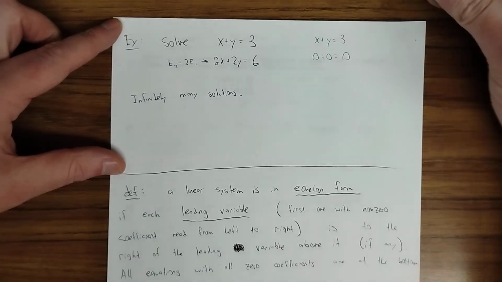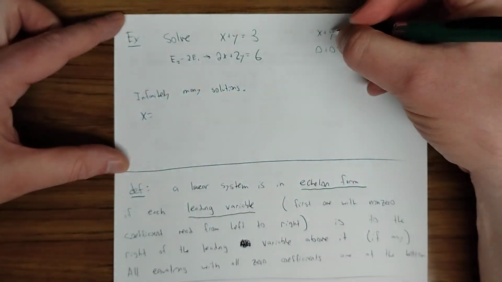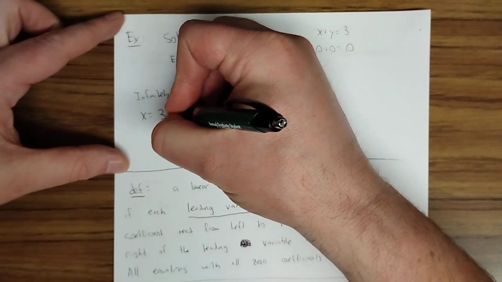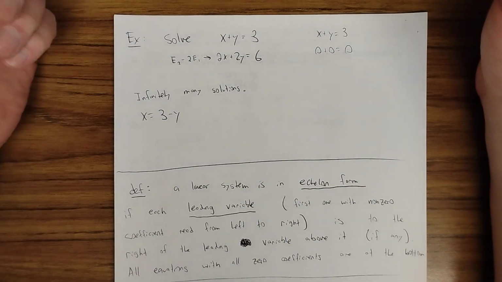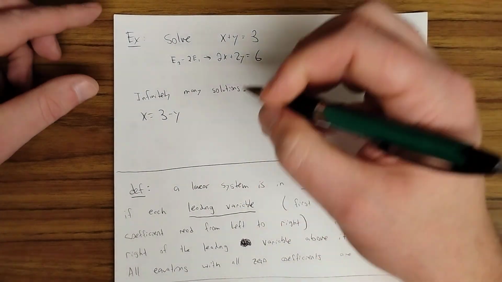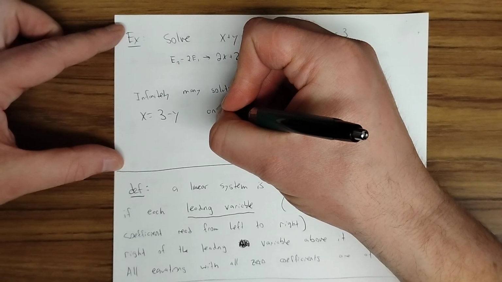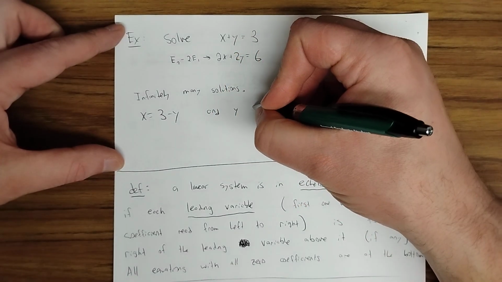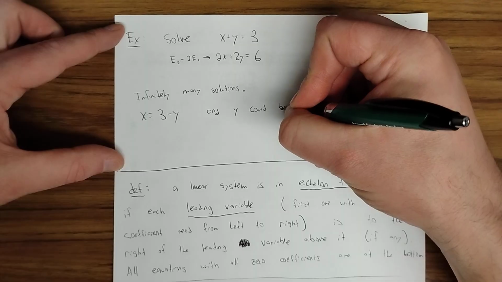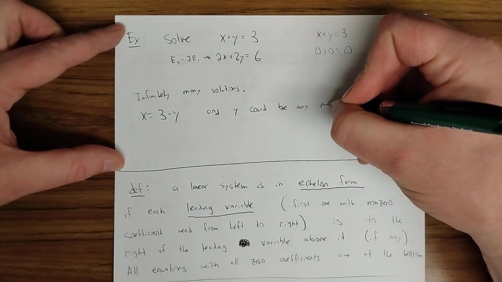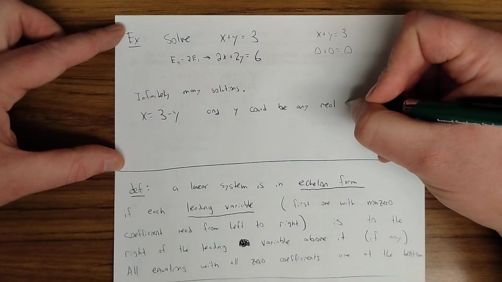And what's the best we can do to describe this? One way of describing it is that I can solve it for x. Of course, I'm not going to get a unique answer. It's going to depend on y. And y could be anything. And let's say we're solving this over the real numbers.